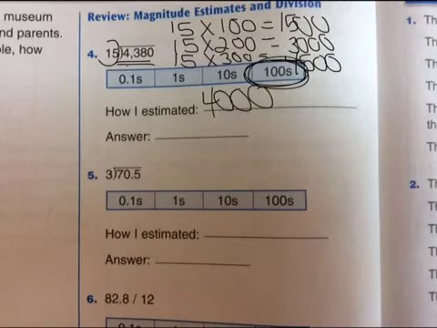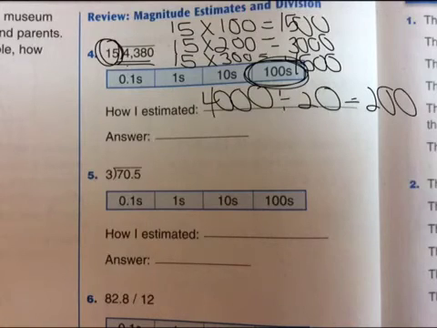And I can round this to the nearest 10. I'll divide it by 20. Okay? So my closest estimate will be 200. As you can see, I did right here, boys and girls. Okay? So 200 is my estimate. What is my real answer? Well, let's work on it.